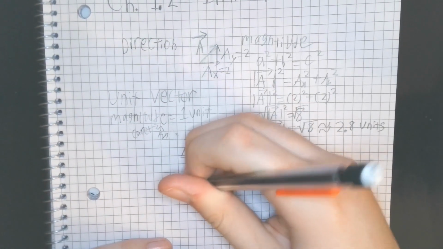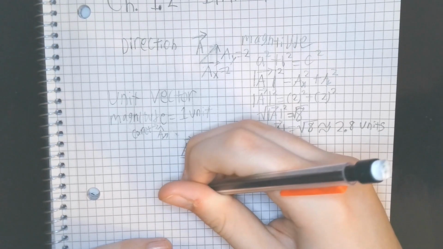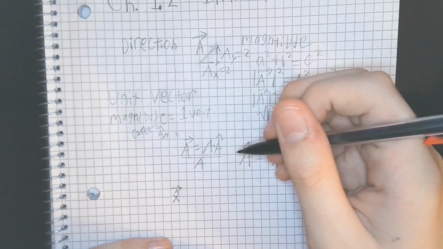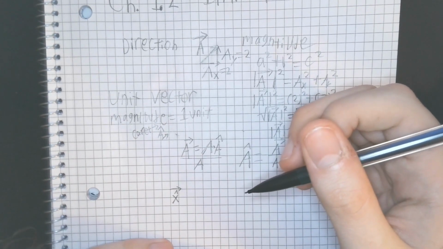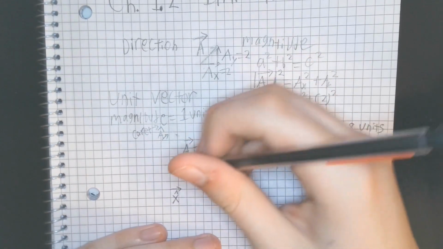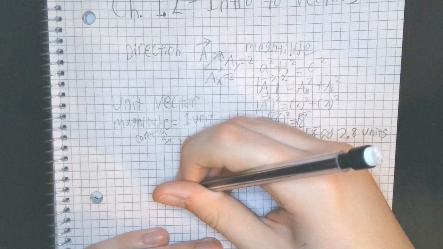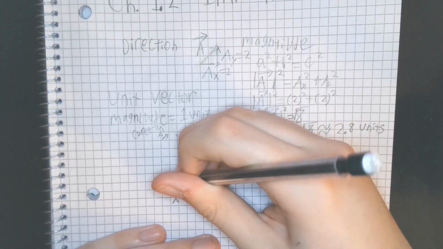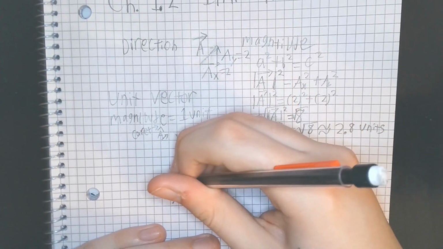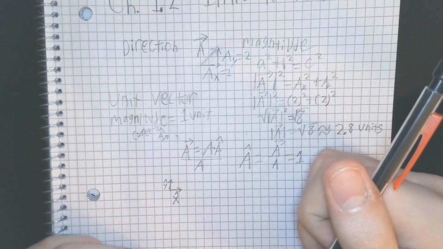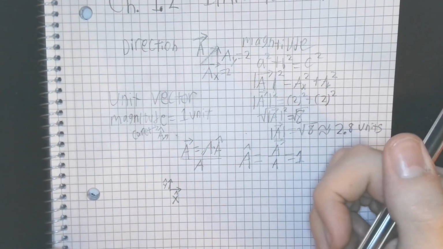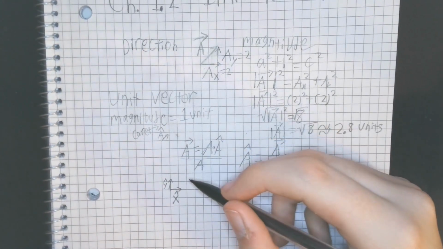So our unit vector in the x direction, I'm going to call x hat. Some books and resources like to call it i hat, but I prefer x hat because it's very clear what it is to beginners. In this direction, I'm just going to call this y hat. Some books and lectures like to call that j hat, but I prefer y hat for the same reason as x hat.